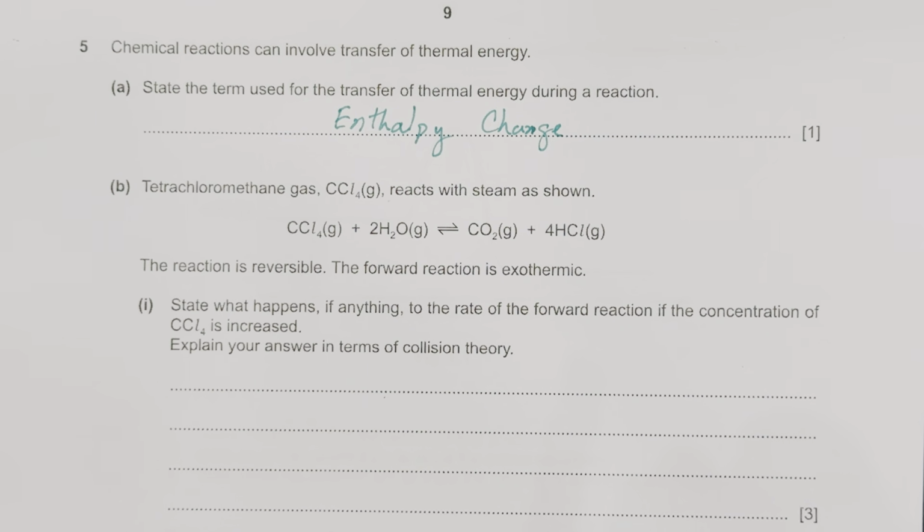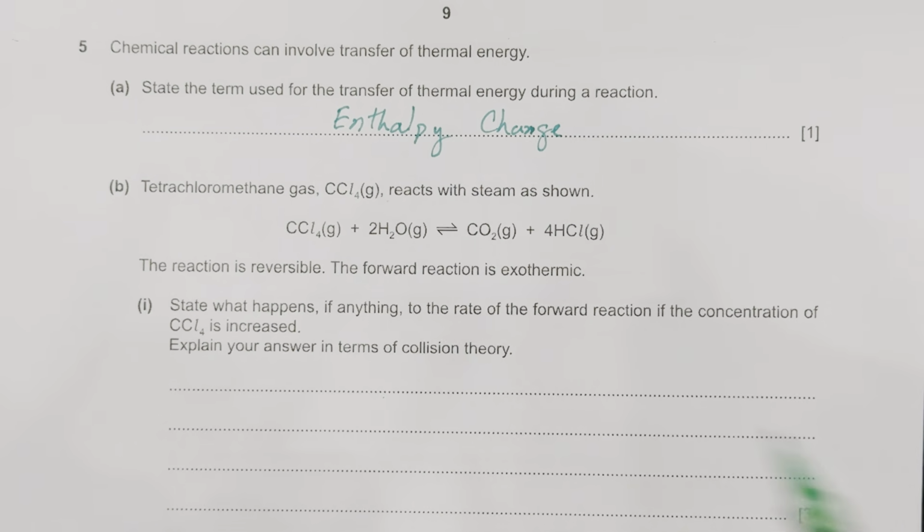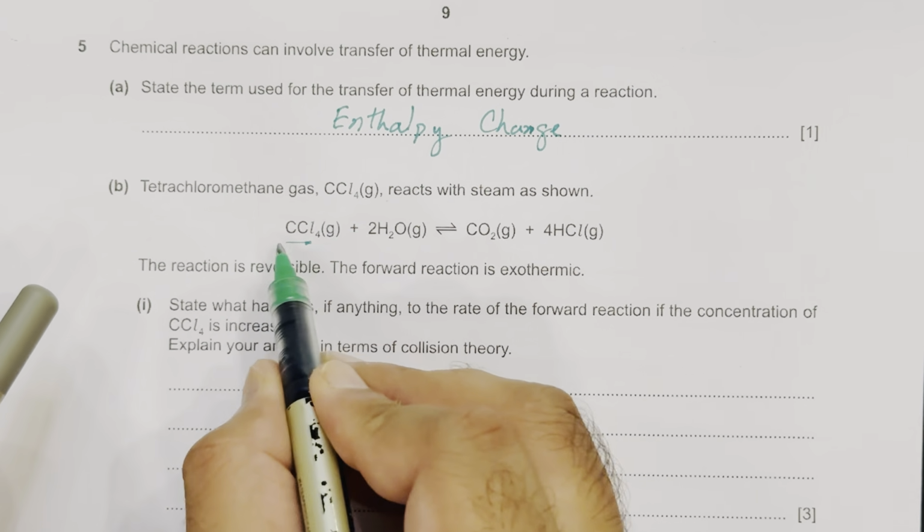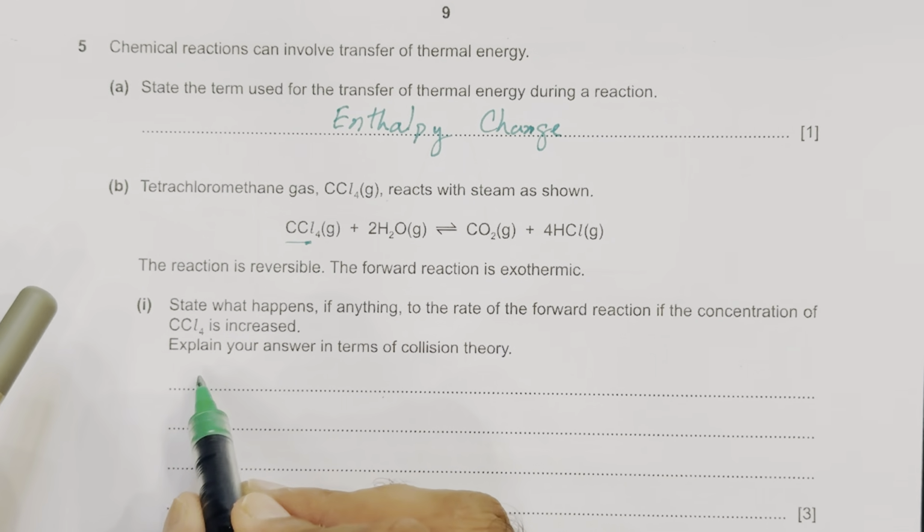State what happens, if anything, to the rate of the forward reaction, which is important, if the concentration of CCl4 is increased. Explain your answer in terms of collision theory. So we can say that the rate of reaction is increased because we have more concentration of CCl4.